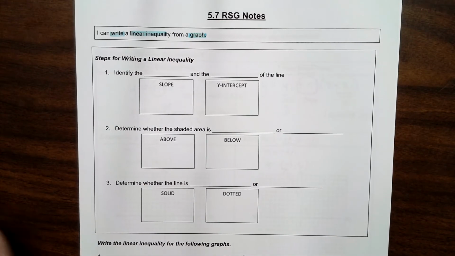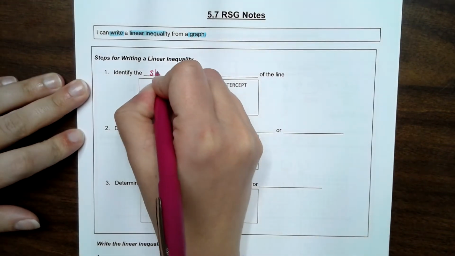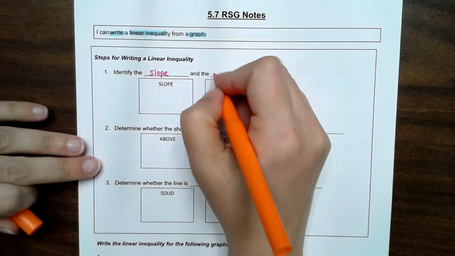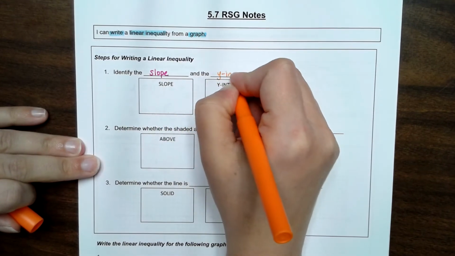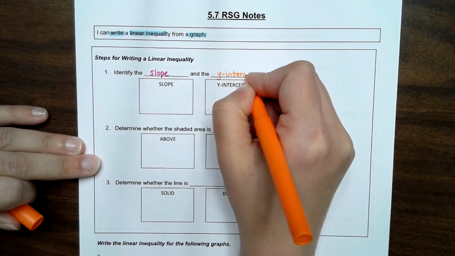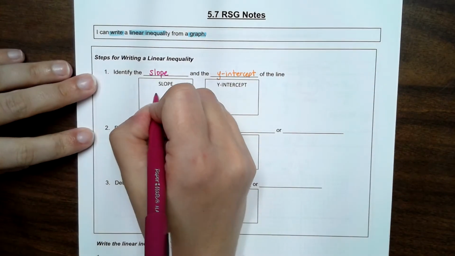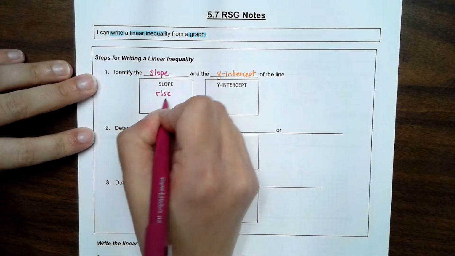First, we're going to identify the slope of the line that we see and the y-intercept of the line that we see. Now, as a reminder, slope is always rise over run.